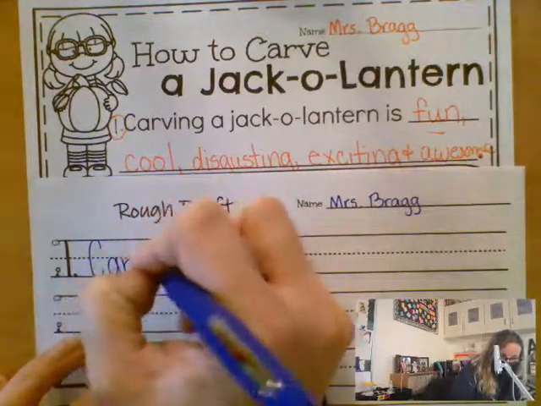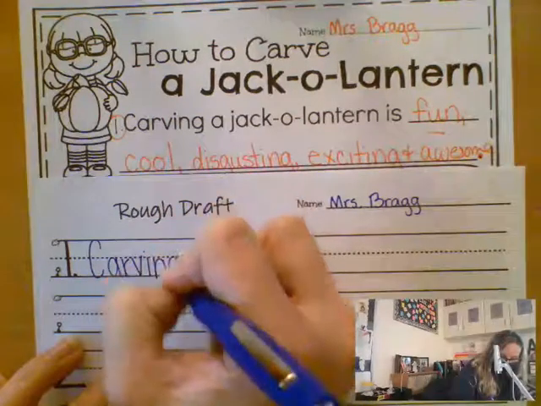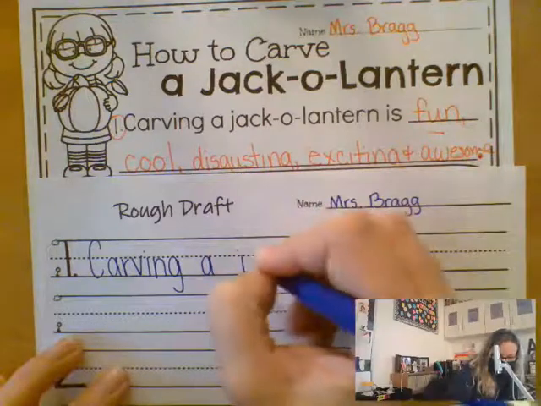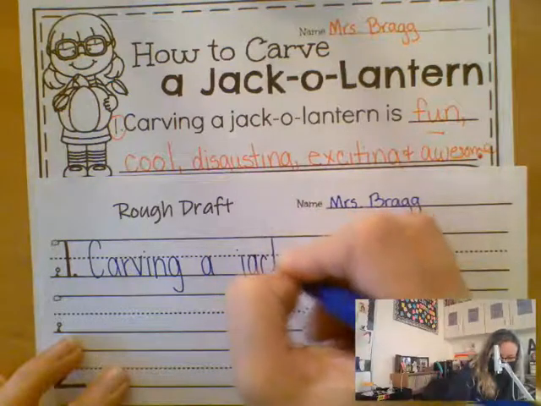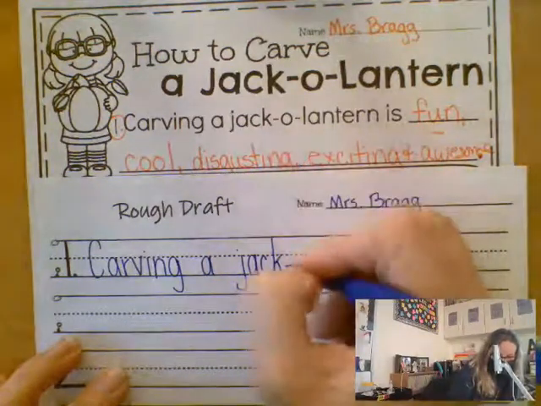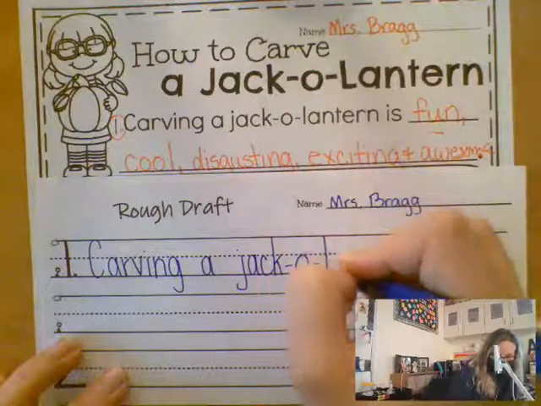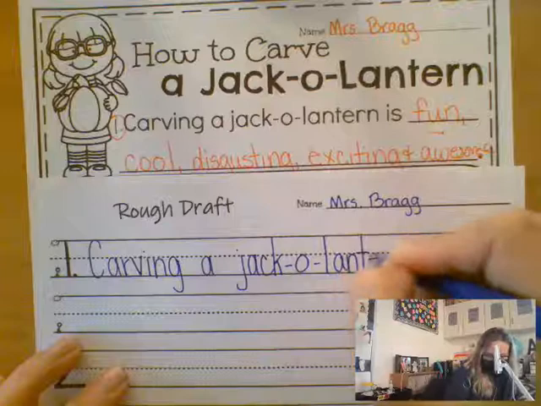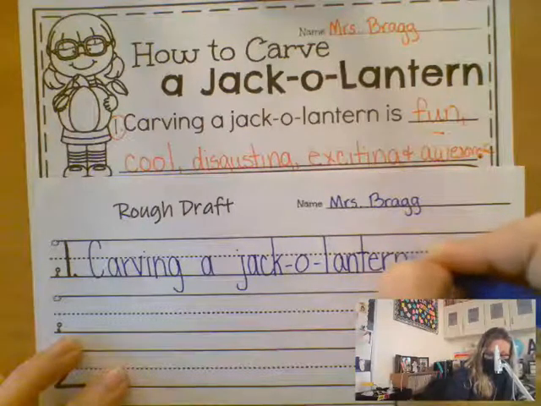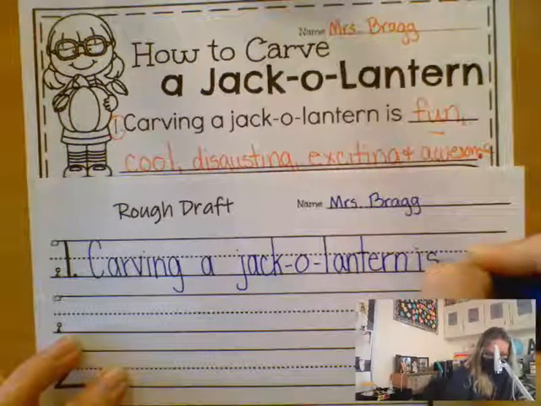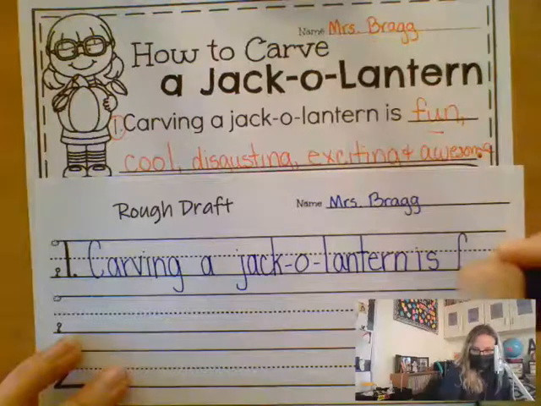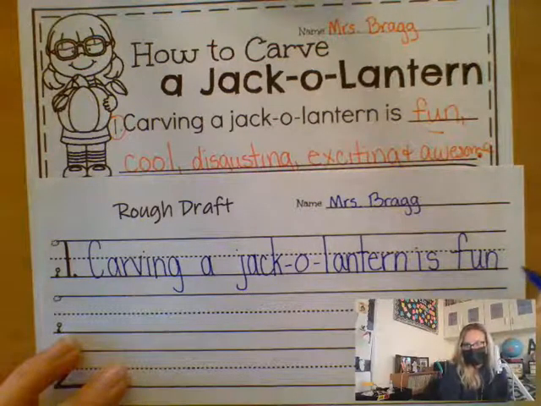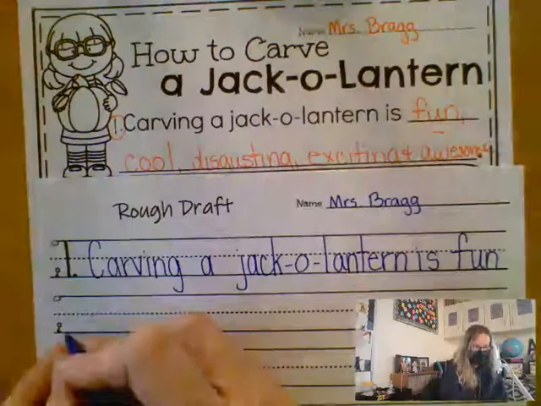Carving a jack, and you can just look up at your page as you go. Jack-o'-lantern. And then whatever you wrote, I said fun, and when you run out of room, don't try to squeeze it in at the end here. You go down to the first part of the next line.